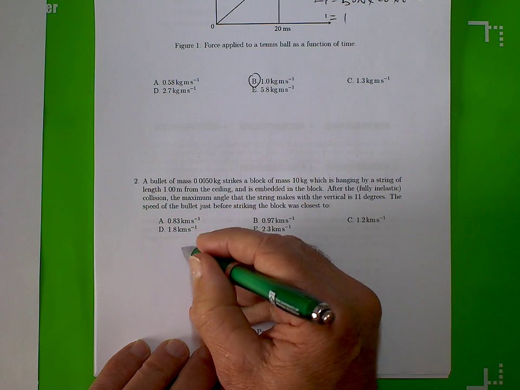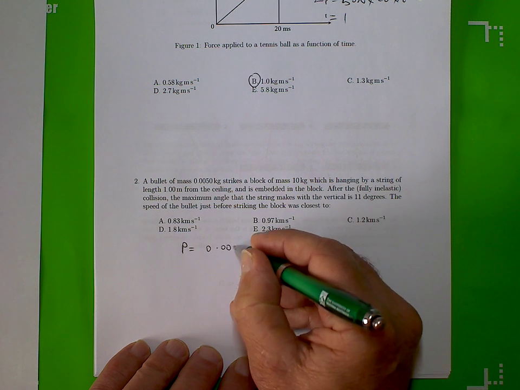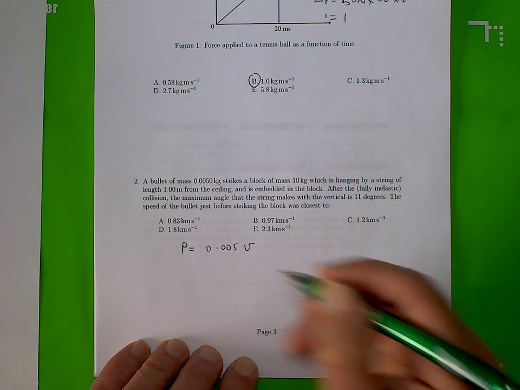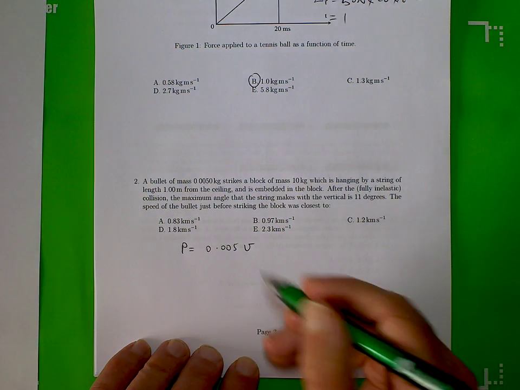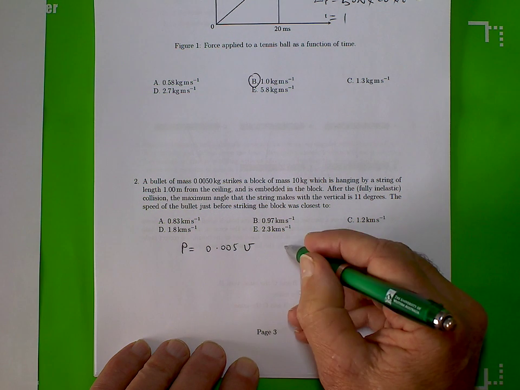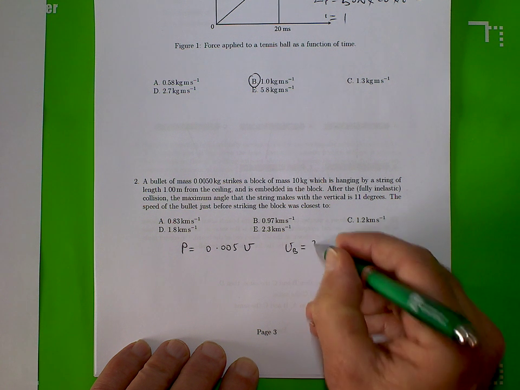So, initial momentum is equal to 0.005 times the velocity of the bullet, right? It's mass times velocity. So therefore, the velocity of the block is equal to what?